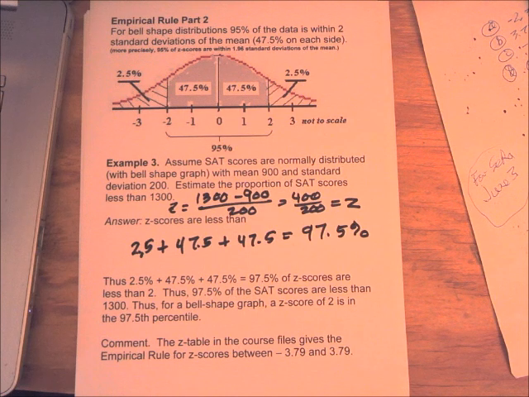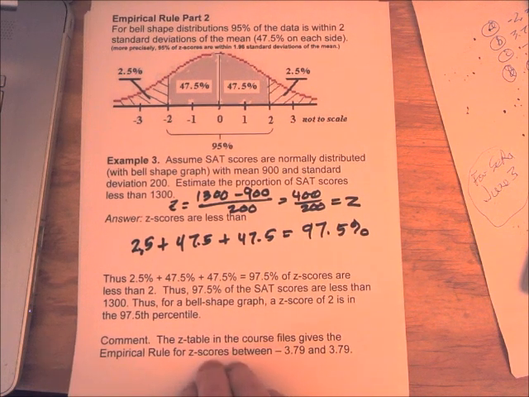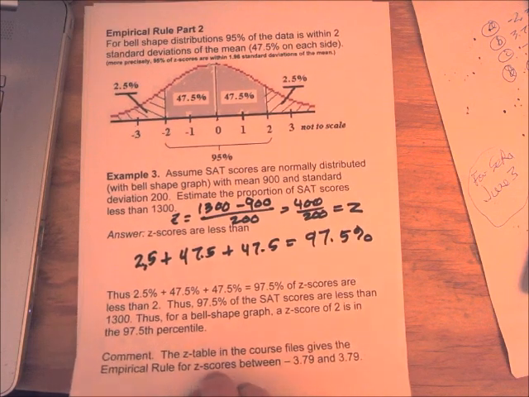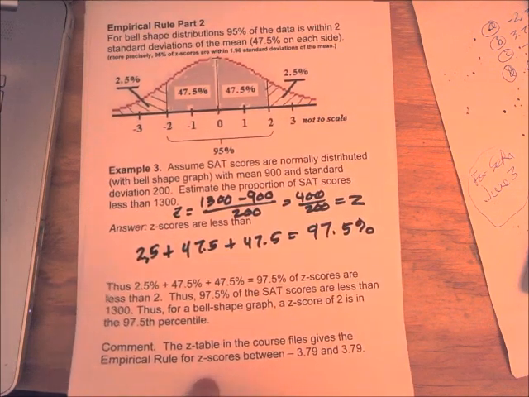So if it's a bell-shaped graph, then Fran's score of 1300 is looking even better. It's better than 97.5% of the data.